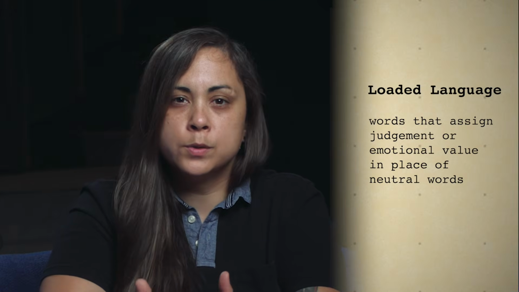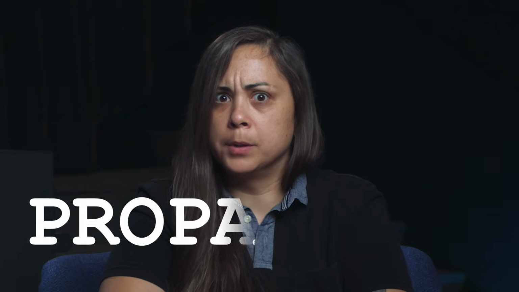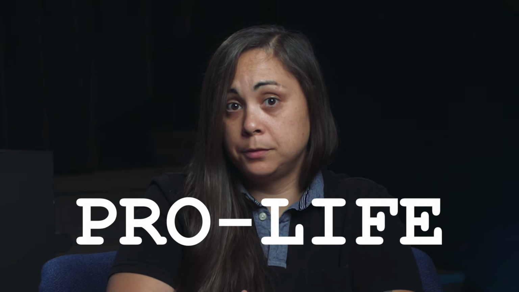One of the best indications of bias is language. Be wary of loaded language, meaning that the author is using judgment value words or those that assign emotional value in place of neutral words to elicit a positive or negative response. For example, instead of saying message, they say propaganda, or using tremendous to indicate something that's simply very good. More specifically, a conservative publication that may use the term pro-life instead of anti-abortion. Loaded language is intentional with the purpose to persuade an audience to agree with the author.